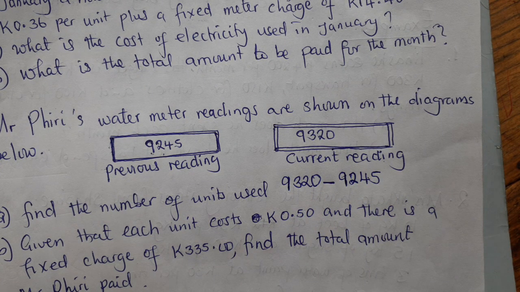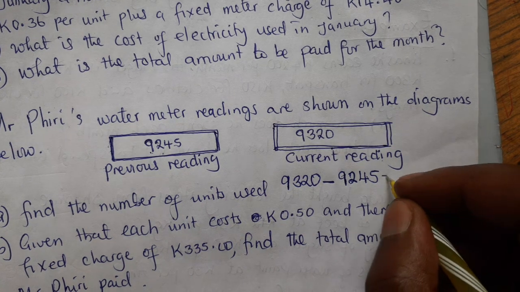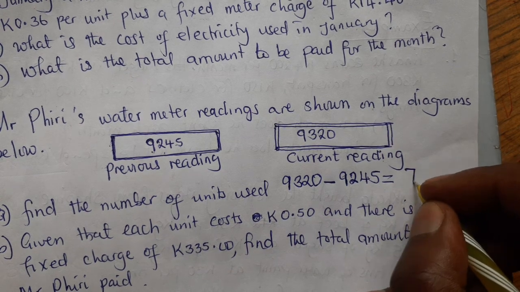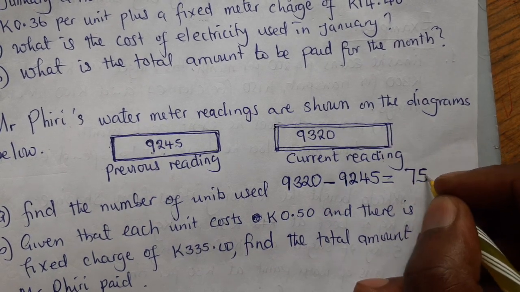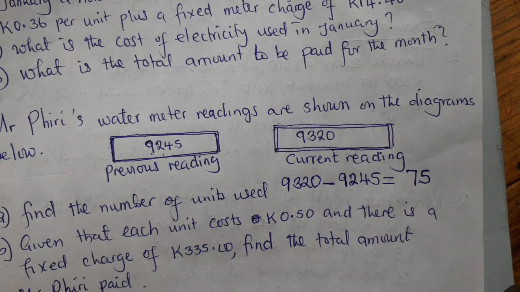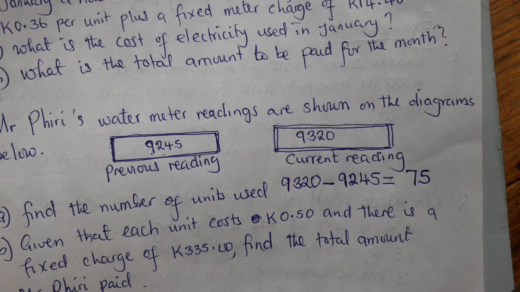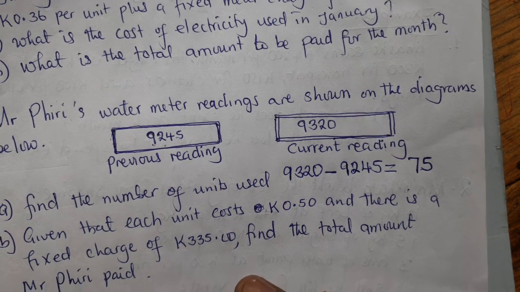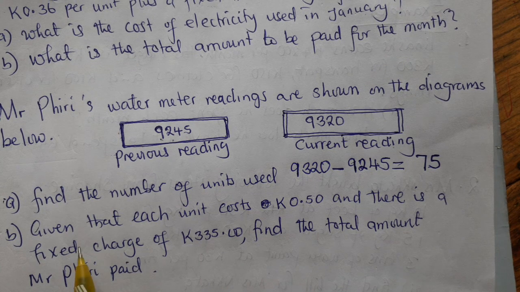Can we subtract? What are we going to get? That is the number of units that were used. We're going to get 75. That part has been answered. Then we come to the second one.